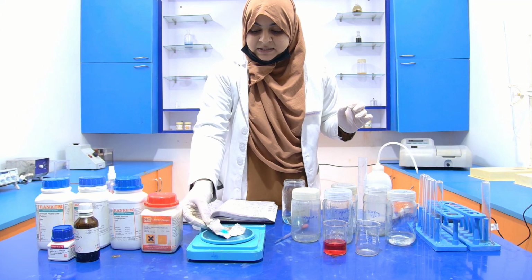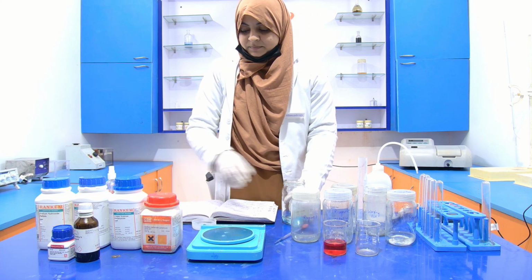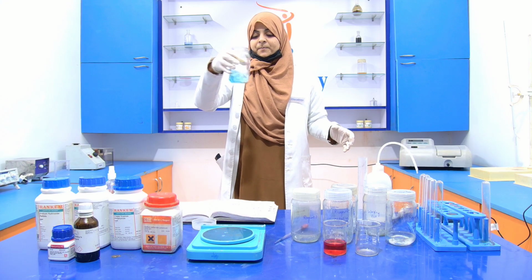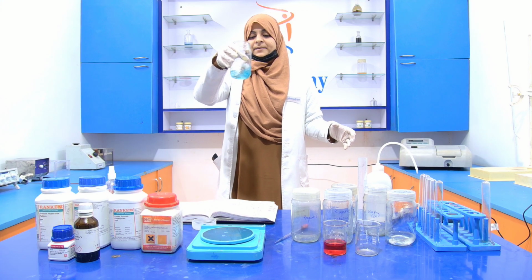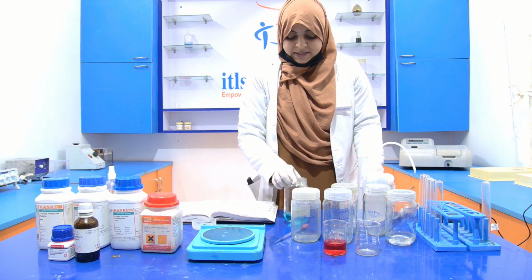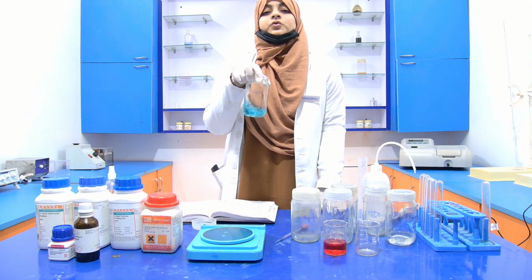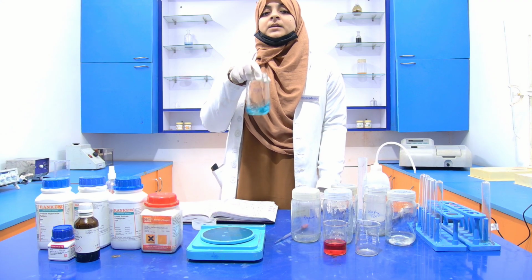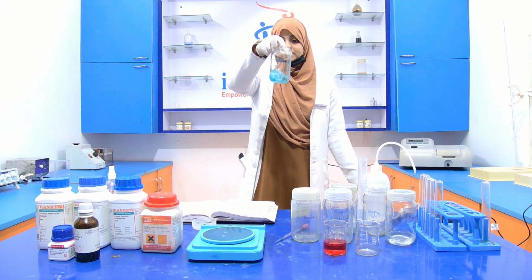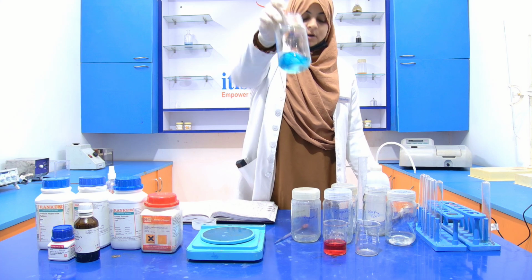Now transfer this 0.5 gram into the reagent B bottle and mix it properly. You can see that I mix it. When it is completely dissolved, we add the remaining 50 ml of distilled water and make the volume 100 ml. Simple. Now you can see that it is completely dissolved.